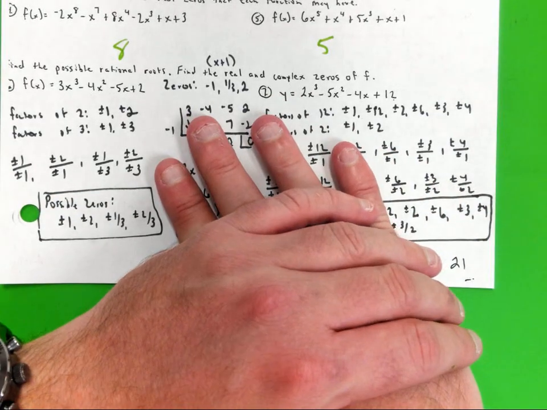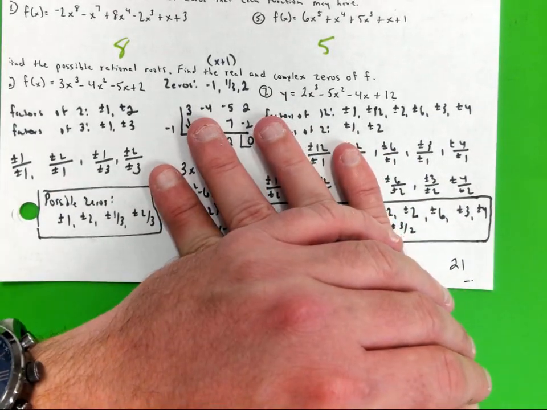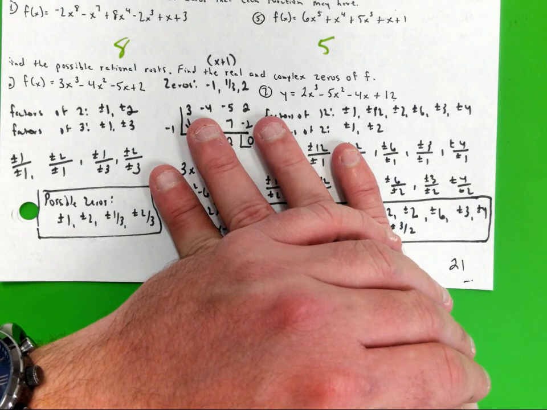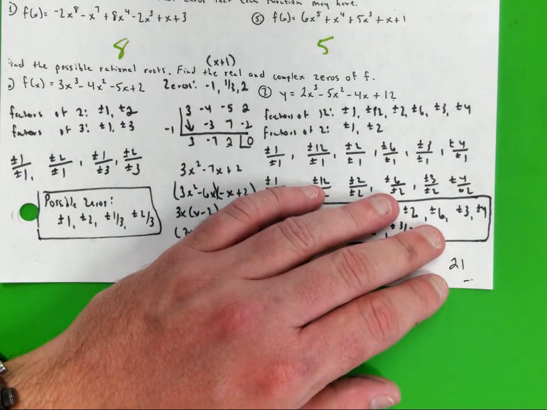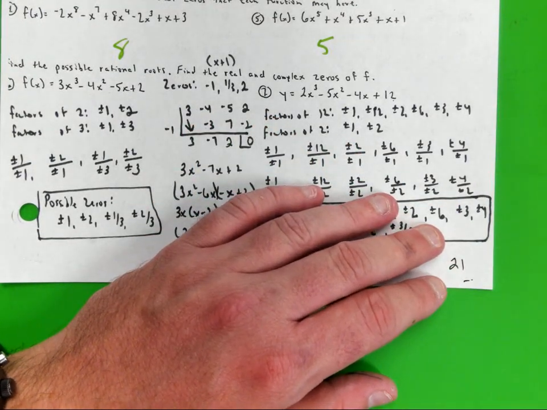I got a question. What if you had an x to the 4th? How many times do you have to do synthetic division? Twice, because you have to pick 2 zeros and get it down to a quadratic.